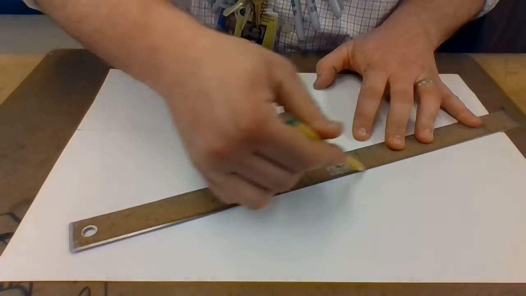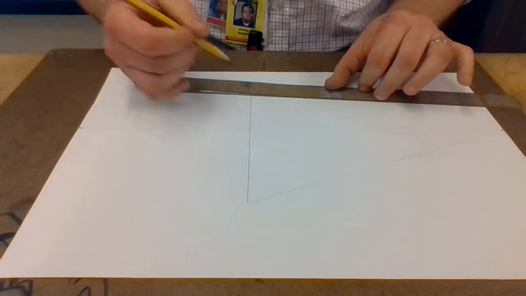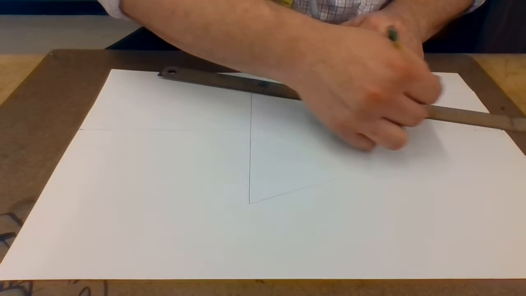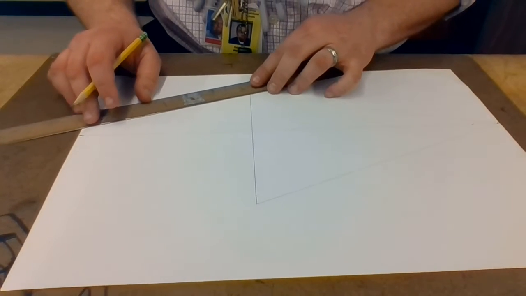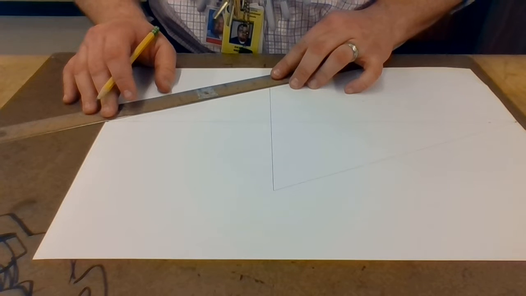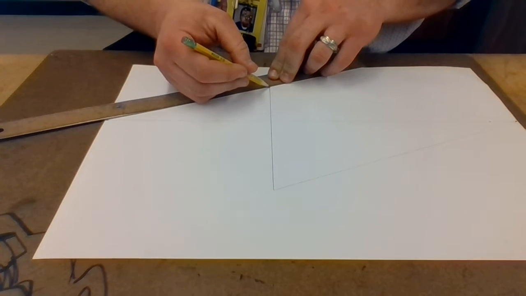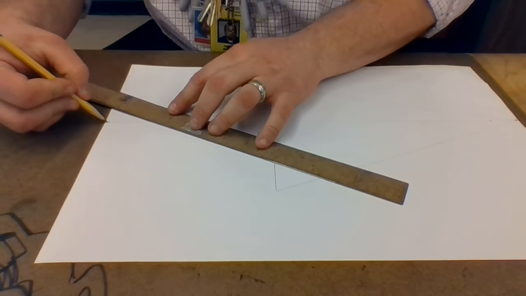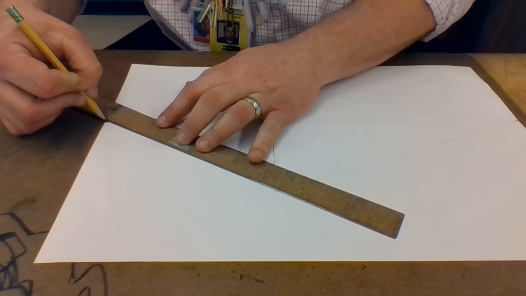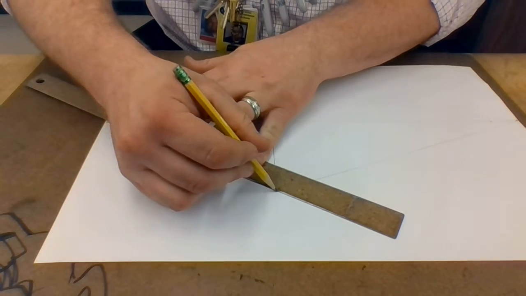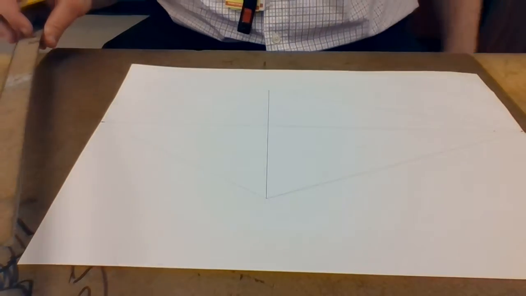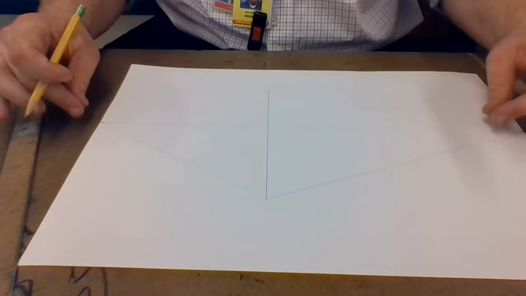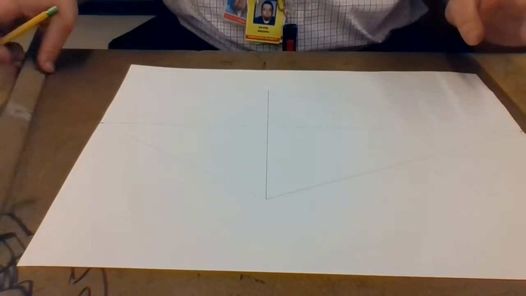And very lightly, I'm going to go in that direction. And then very lightly, I'm going to go in that direction. Because remember, a lot of these lines are going to be erased. But I need them in order to help me plan out what I'm doing. I need to see these construction lines. So very lightly, I've got those 4 lines now. I started with that one vertical line, and then from there I've got 4 lines branching off from that.